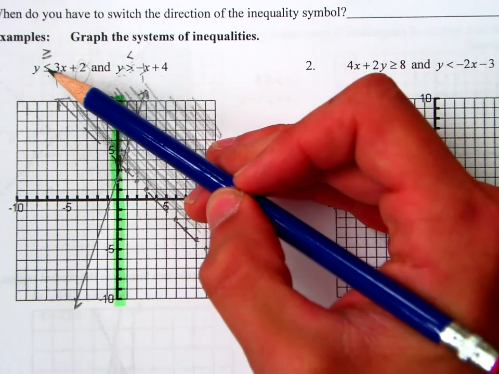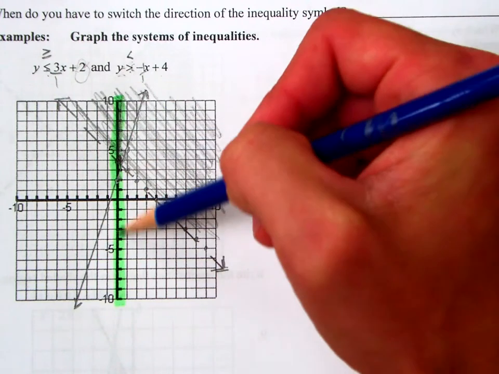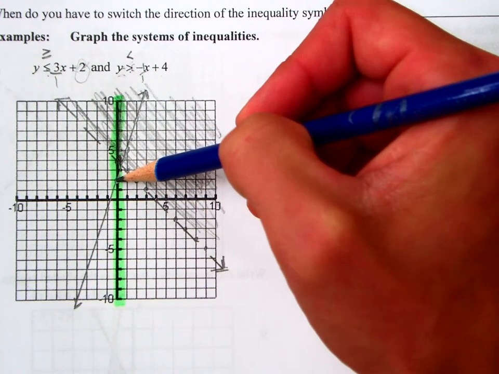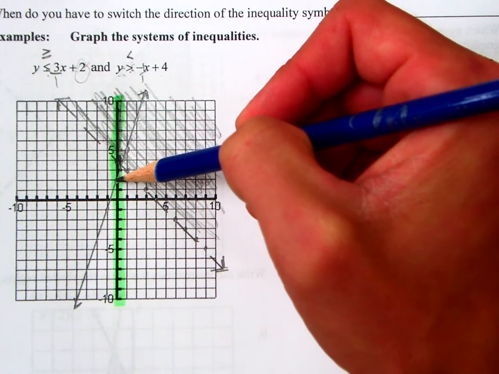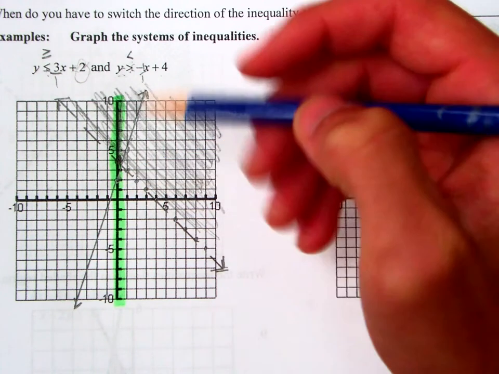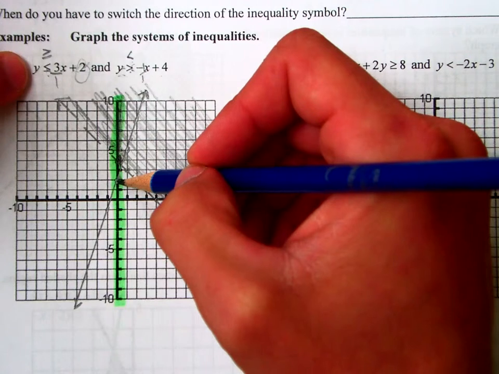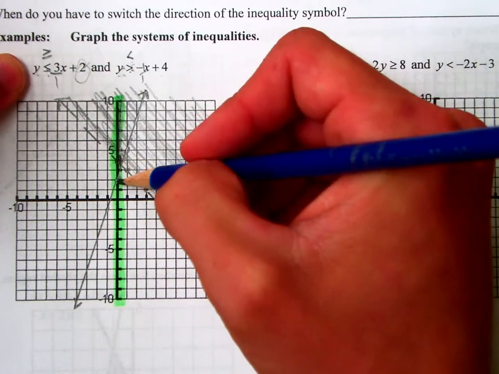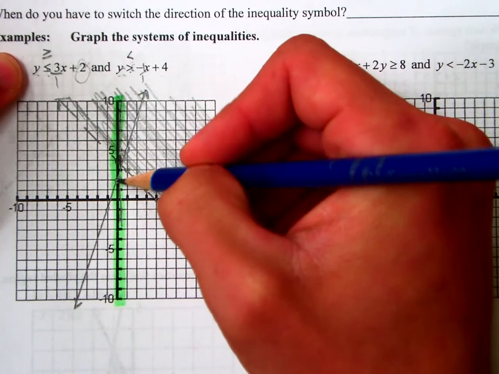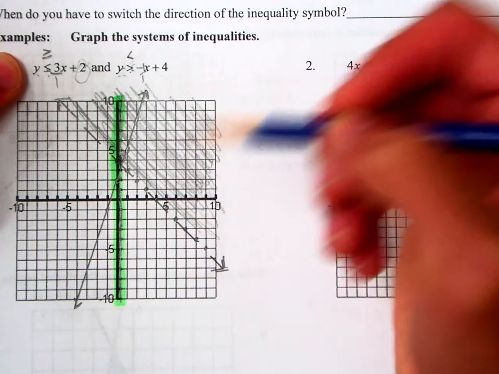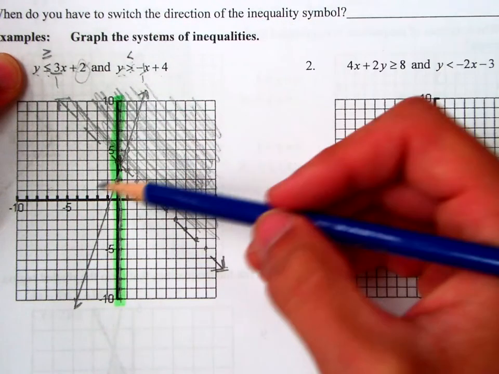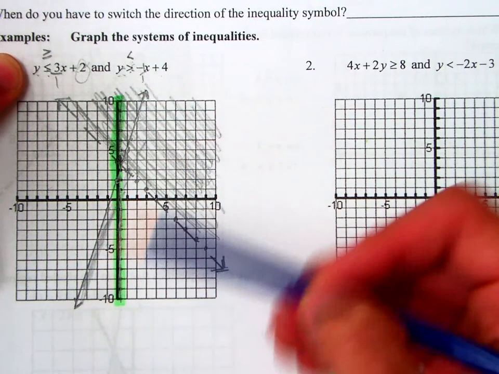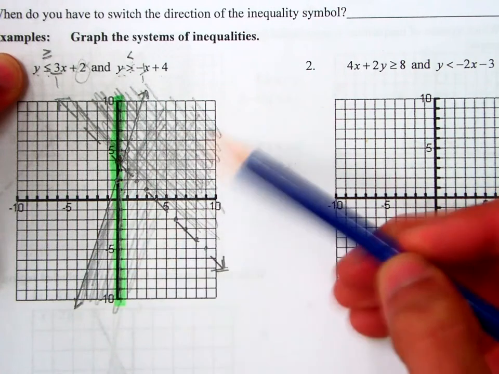This says that y is smaller. So again, I'm only looking at my y-axis. Here's where it intersects the y-axis. Where are my smaller y's for this one? It says y is smaller. So where are my smaller y's? Downward. What side of the line am I on? I'm on the right side of that line. So I'm shading right here.